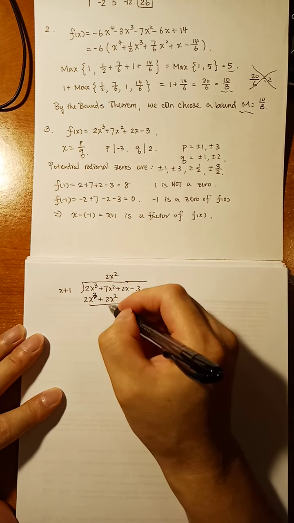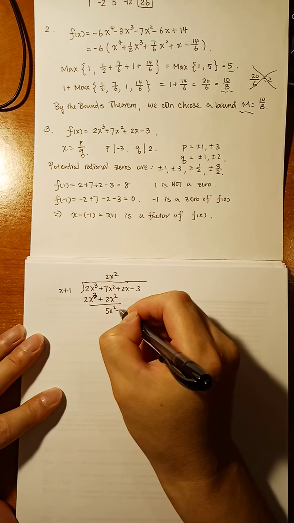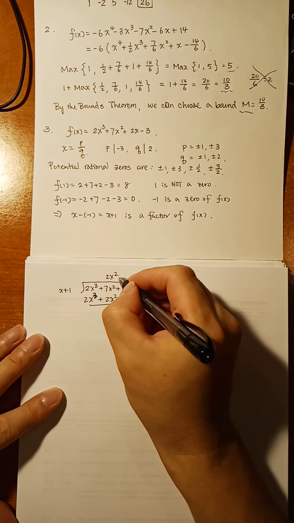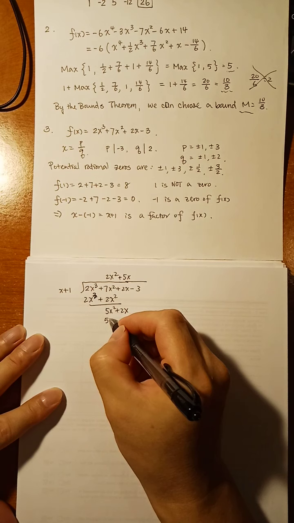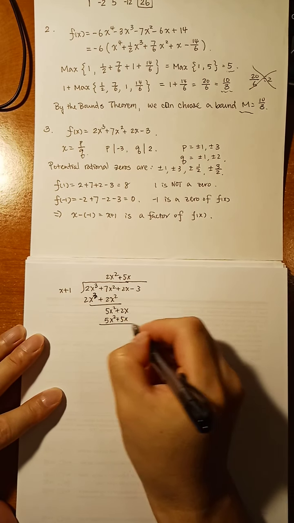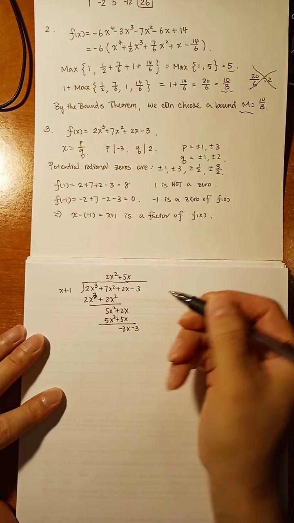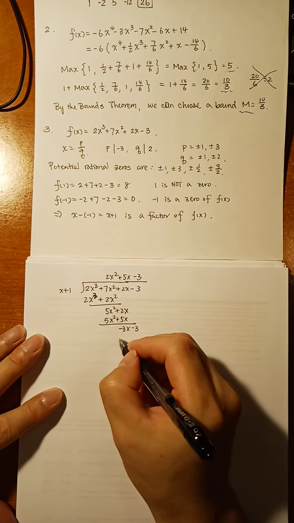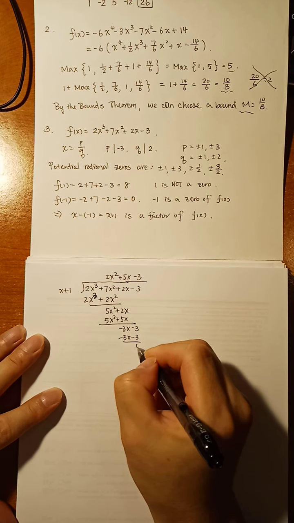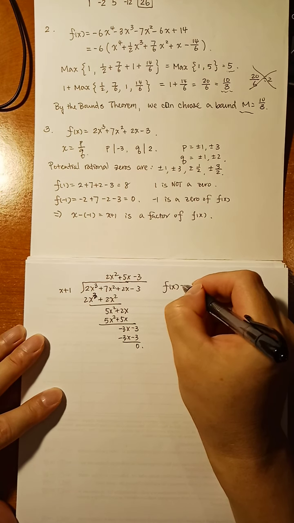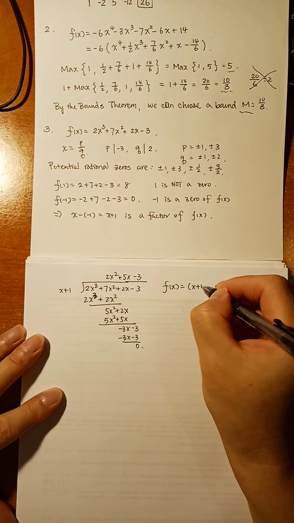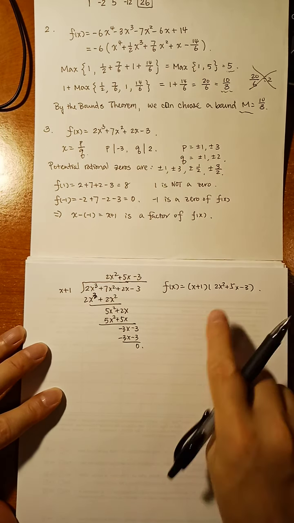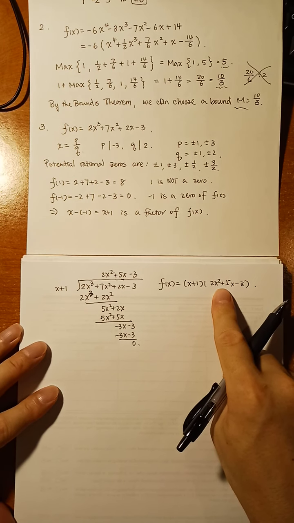You do the subtraction and get 5x squared plus 2x. And then you divide 5x squared by x, you get 5x. It's 5x squared plus 5x. And the remainder is -3x minus 3. Then you divide -3x by x, you get -3, and the remainder is 0. So we get f(x) equal to x plus 1 times 2x squared plus 5x minus 3. Okay? Now we have a quadratic.